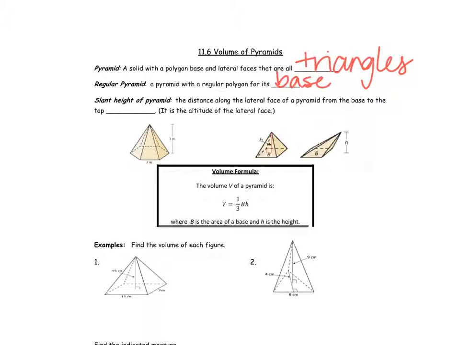And then lastly, the slant height is the distance along the lateral face, so along one of the triangles, from the base to the top vertex. I don't think I'm going to have you do anything with the slant height today for pyramids, so I wouldn't worry too much about that. Okay, here's what we just saw, and this works every time.